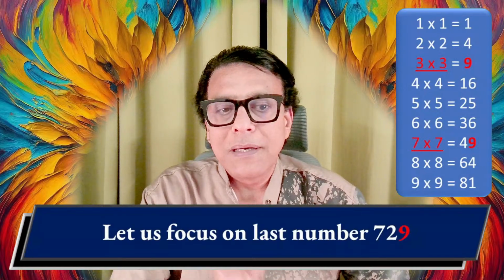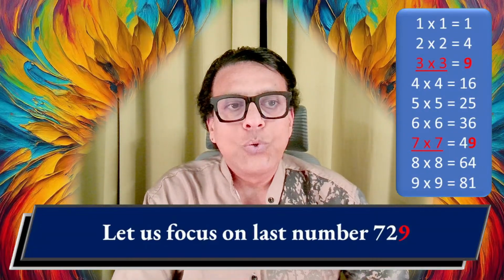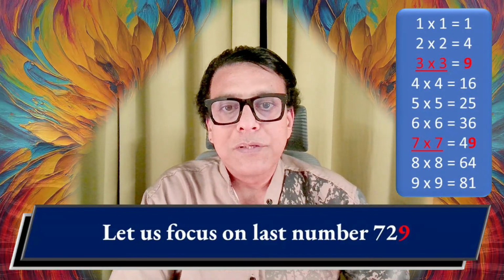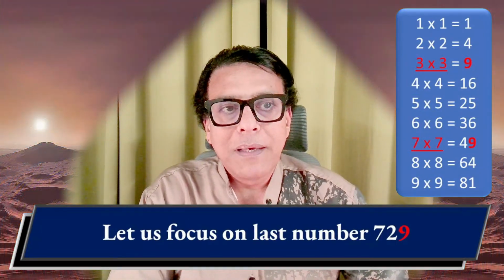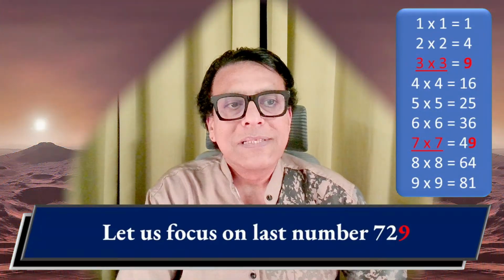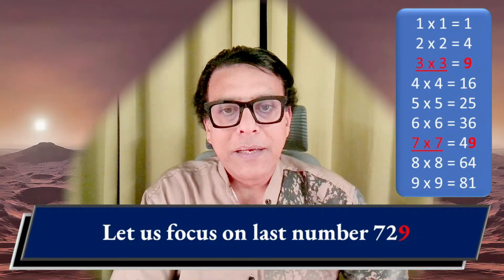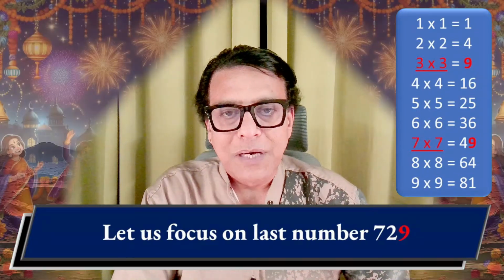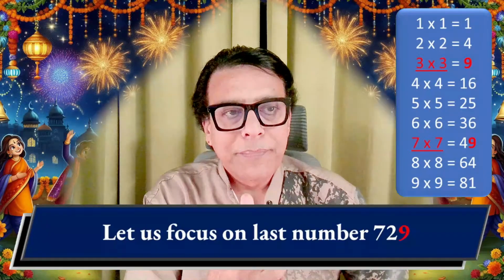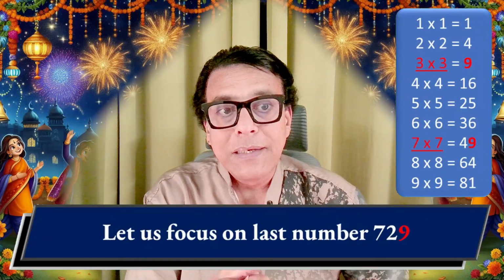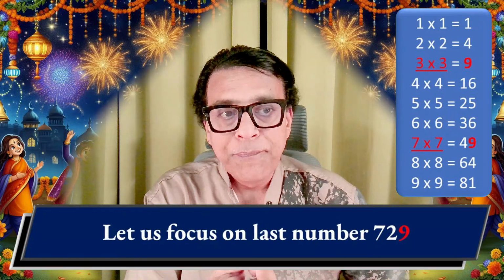What does this number 9 show us? It shows us that the last digit of the square root will be either 3 or 7, because as per our initial table, 9 is the square of 3 and 49 is the square of 7.